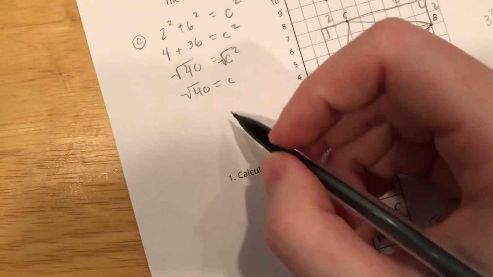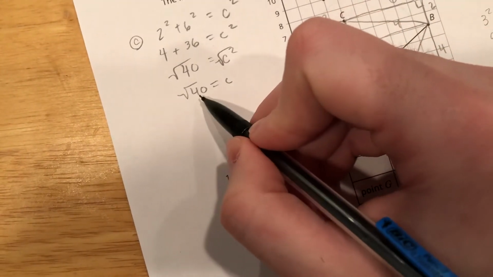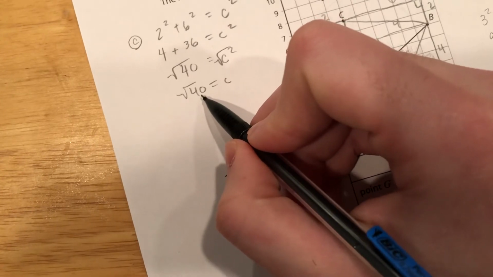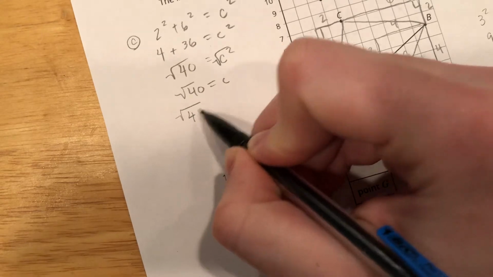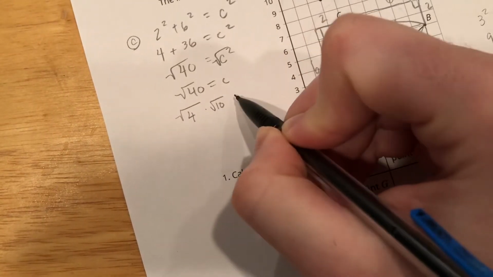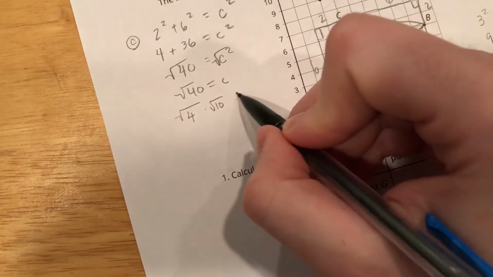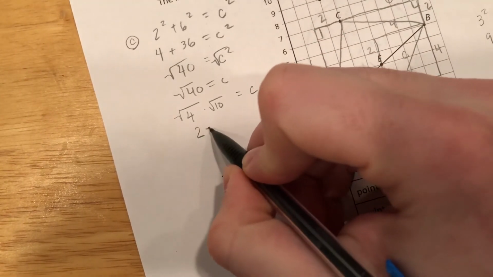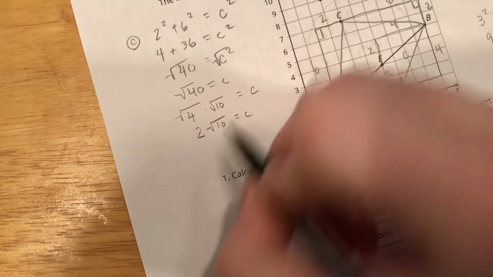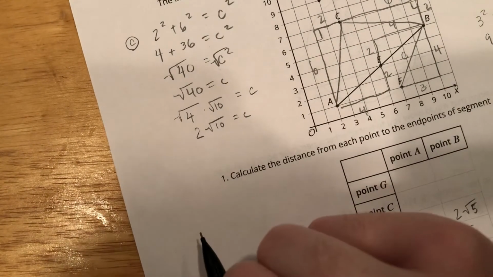Just some review on how to put something in simplest radical form. I'm looking for perfect square factors of 40. I know that 4 is a perfect square, and 10 times 4 is 40. Radical 4 is just the same as 2, so we get 2 radical 10 is c.